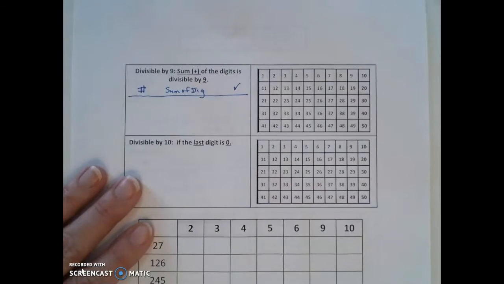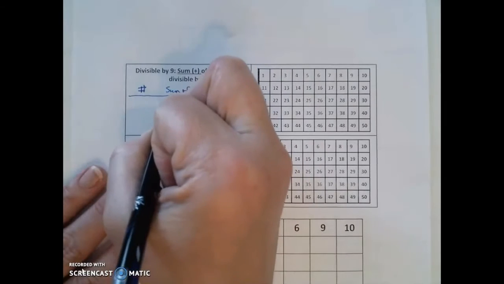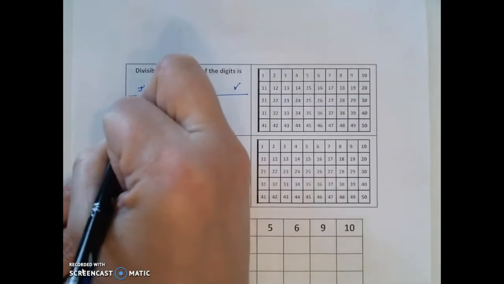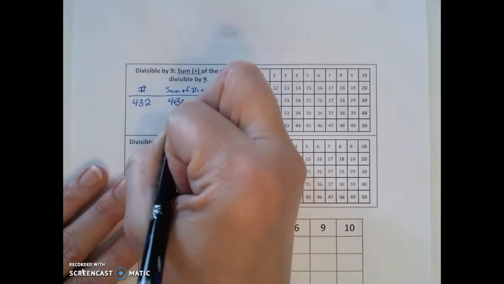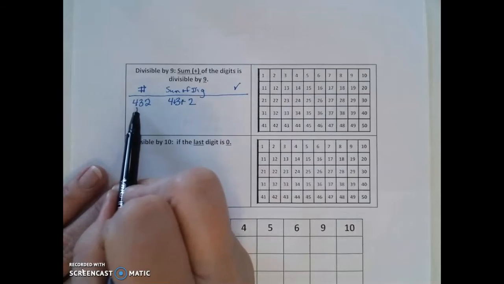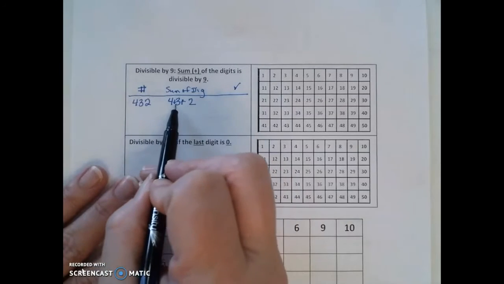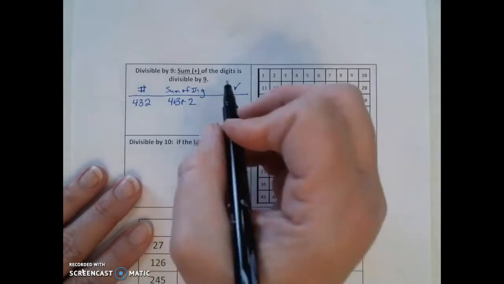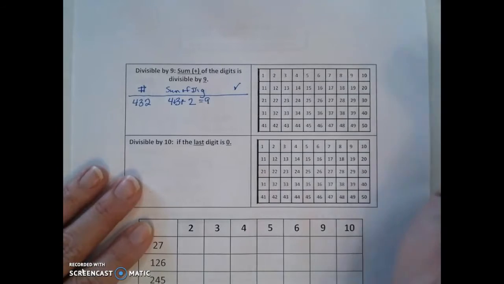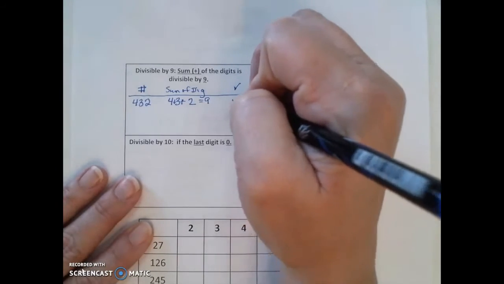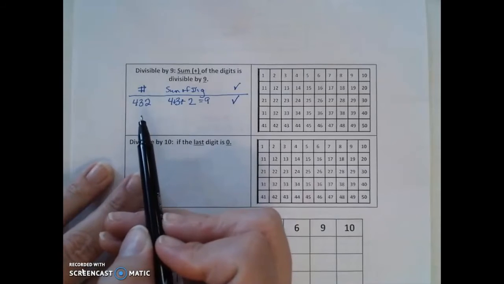The first number we're going to look at is 432. Sorry about that, I wrote it in the wrong place, so we'll stick some little plus signs right here. My digits are 4, 3, and 2, so we're going to do 4 plus 3 plus 2. 4 plus 3 is 7, plus 2 more would give us 9. Is 9 divisible by 9? Yes, it goes in one time. So that will give me a check for 432. That tells me I can divide 432 by 9.